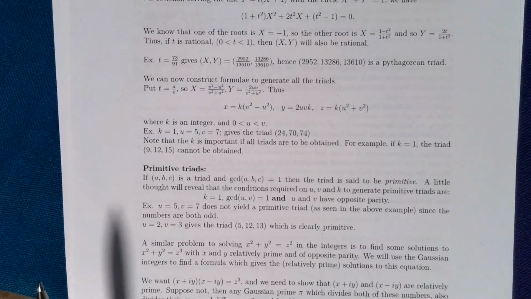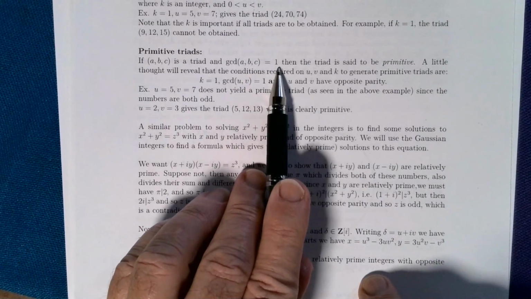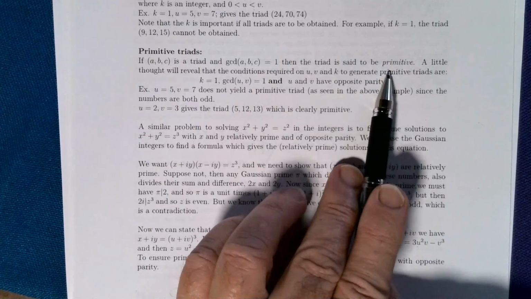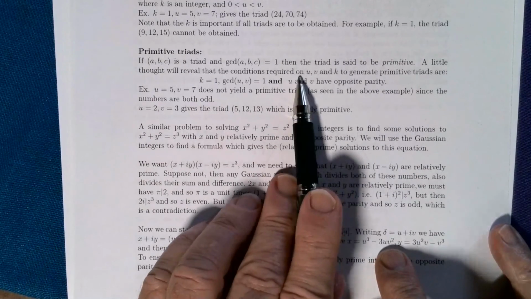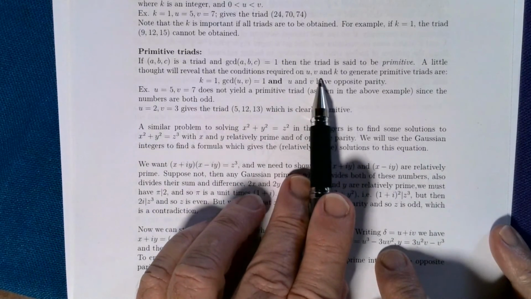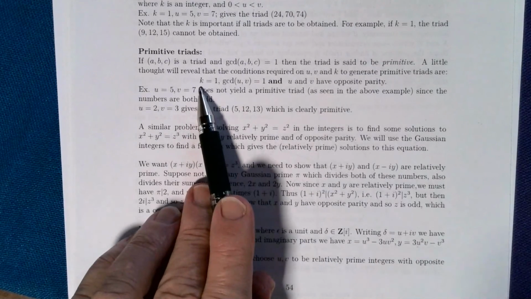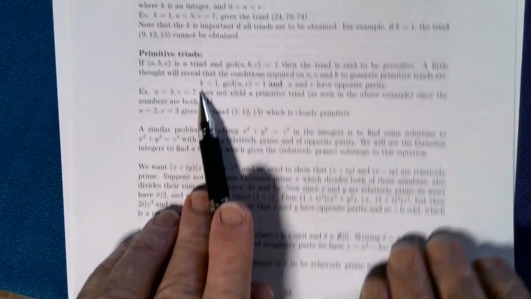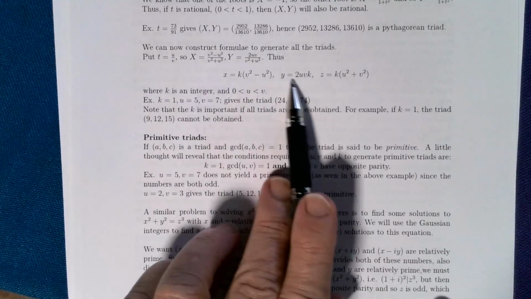Now, primitive triads: if a, b, c is a triad and we're going to insist the GCD is 1, then the triad is said to be primitive. And a little thought will reveal the conditions required on u, v and k to be primitive are, firstly, you need k to be 1. Obviously, if you look back at the formula here, you need k to be 1, so there's no common factor.